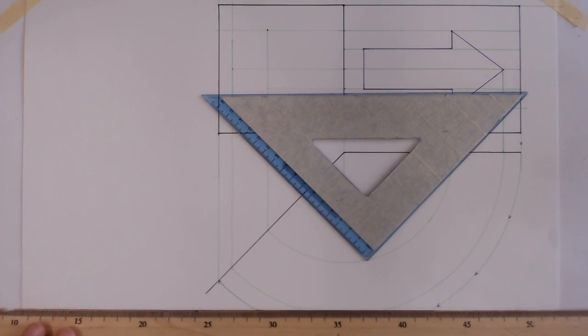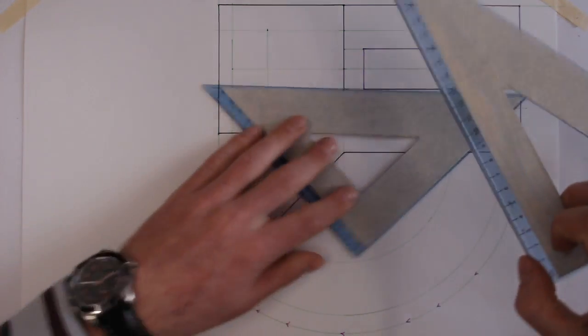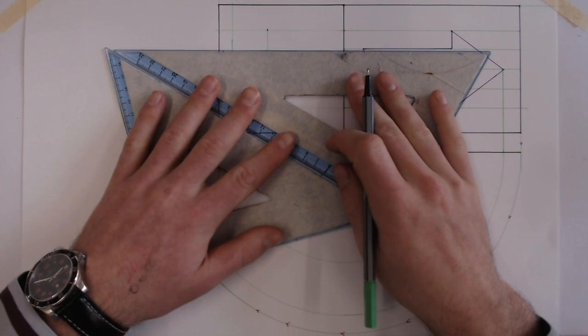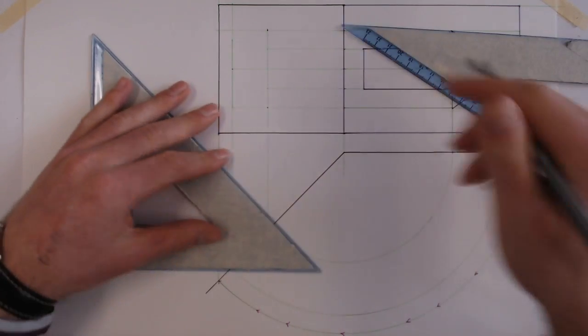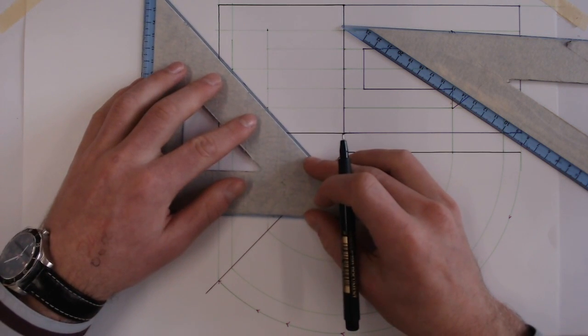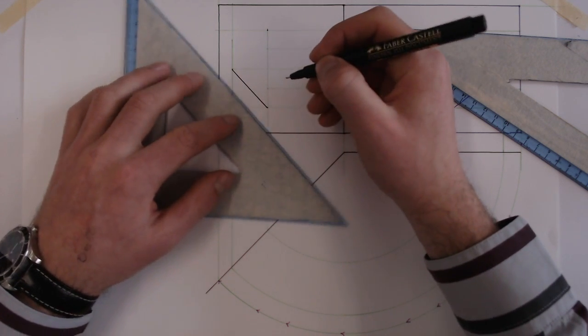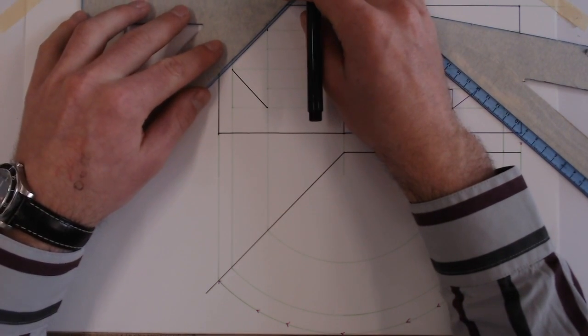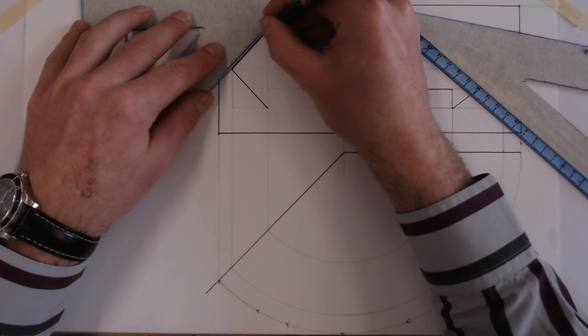Now, once I grab my second set square, bring this one across here. So it goes from there to there.